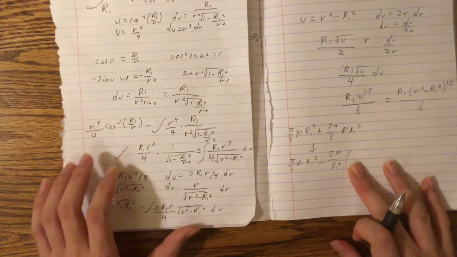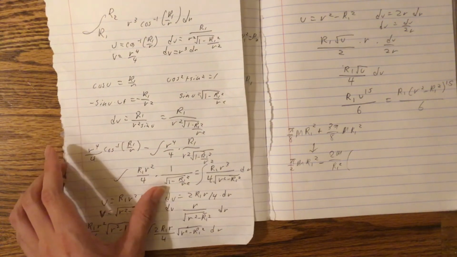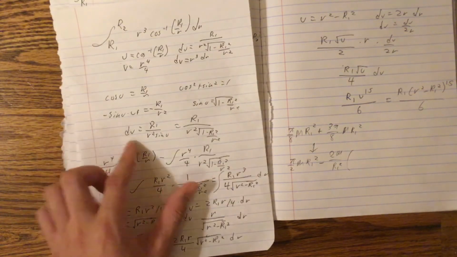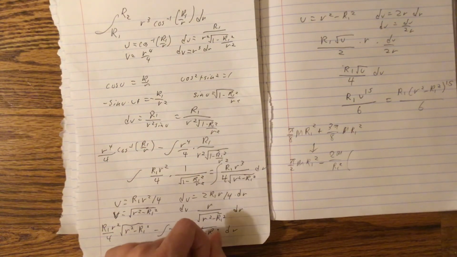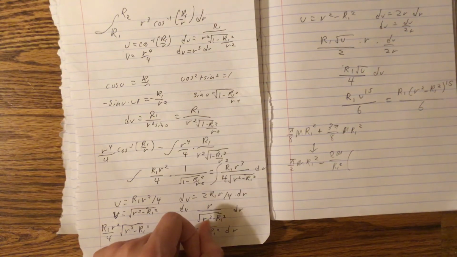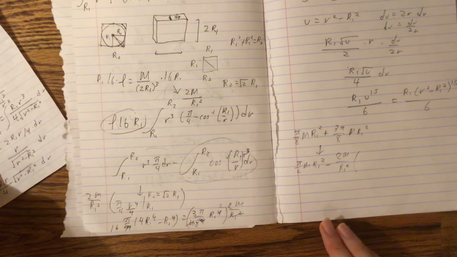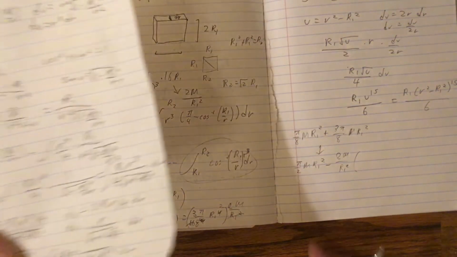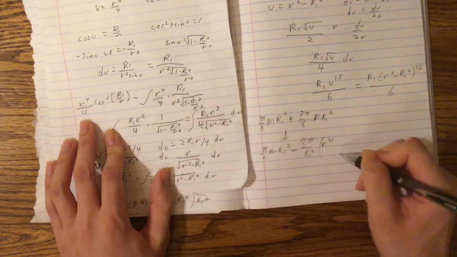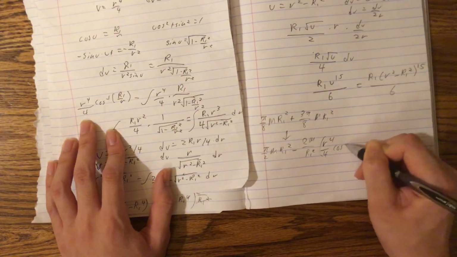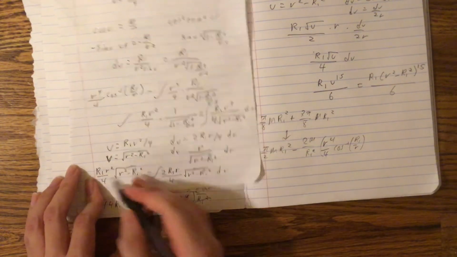So minus, what's the first UV? Let me think. Where was the first UV that we calculated? Oh yeah, never mind. It would be here. This thing right here, that's the first UV we calculated. The second UV we calculated was this thing right here.